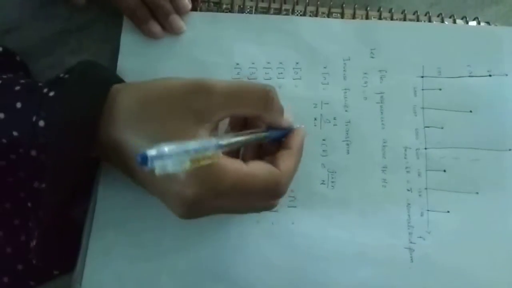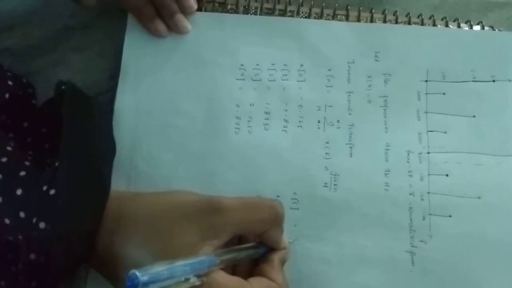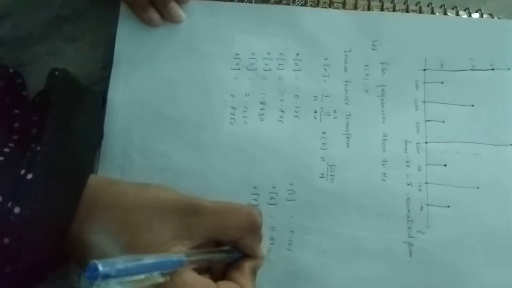We get the following results: -0.125, 0.875, 1.875, 2.125, 0.875, 0.125, 0.875, and 2.125.